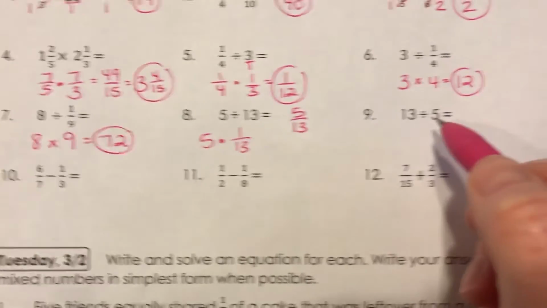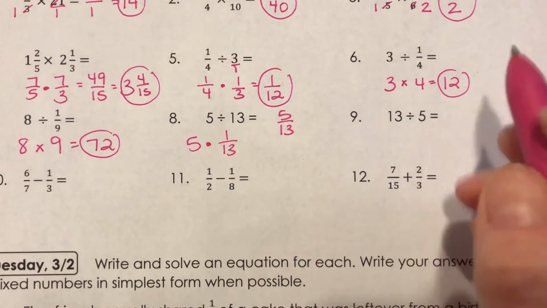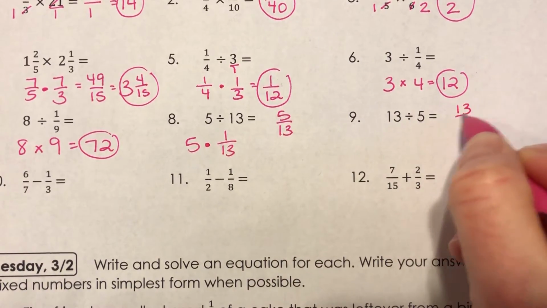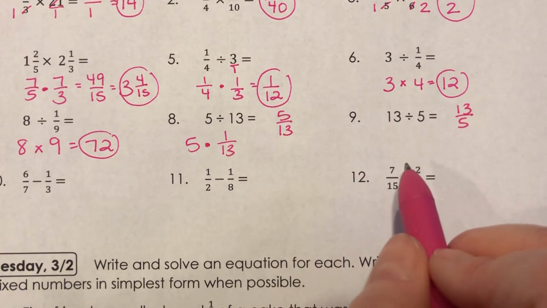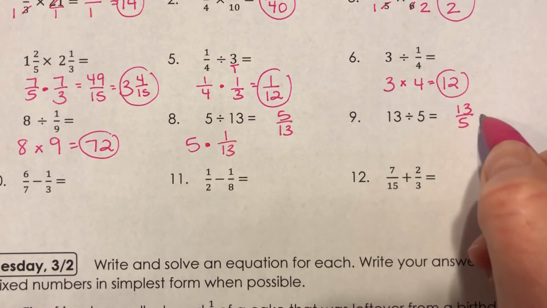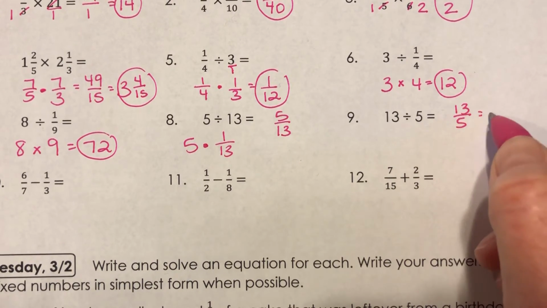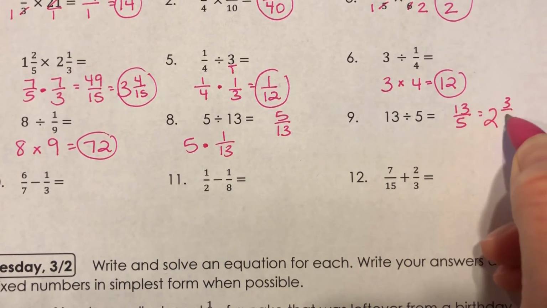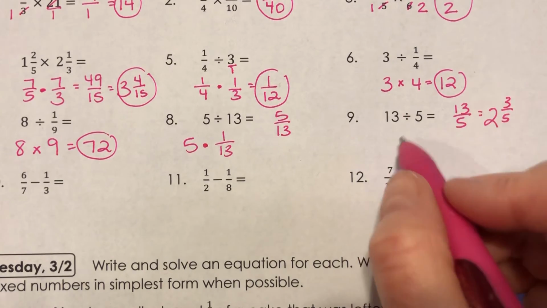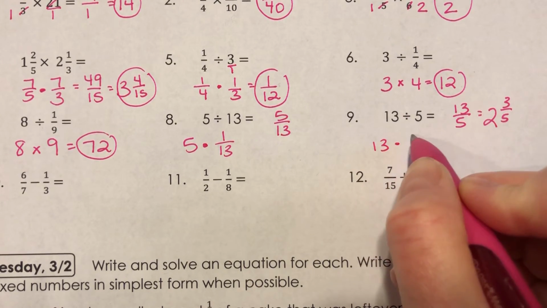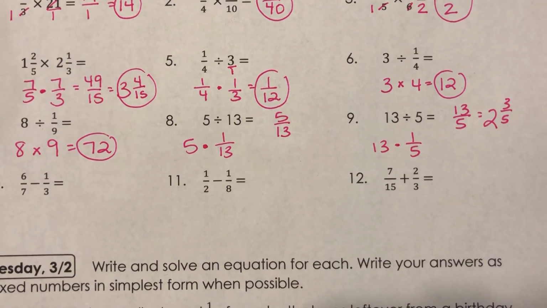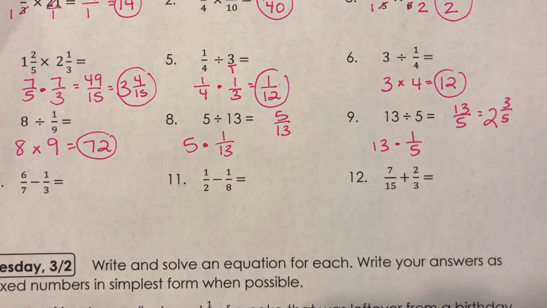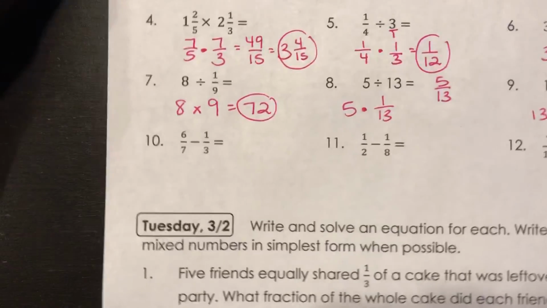And number 9, this one, it looks like it's the same, but it's not. 13 divided by 5 would mean 13/5. So they look similar. Those are actually reciprocals of one another. 13/5 would be equal to, 5 goes into 13 2 times with 3 left over out of 5. And the way we got that was to take 13 times 1/5. So in every division problem that you see, you can arrive at your answer by multiplying by the reciprocal. Not because it's magic, because you've seen with our visual models that it works.